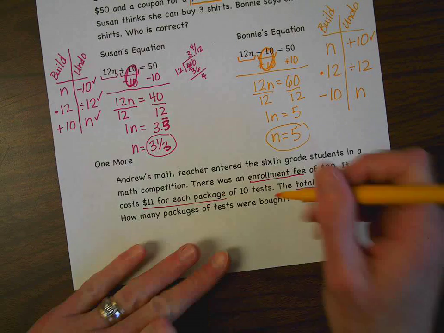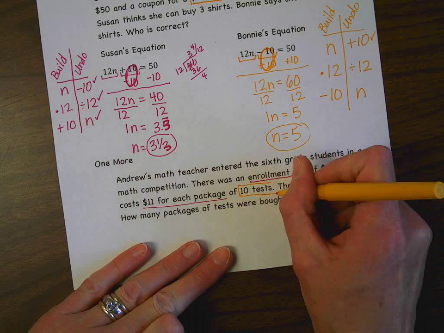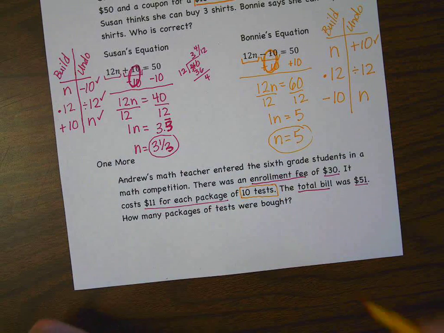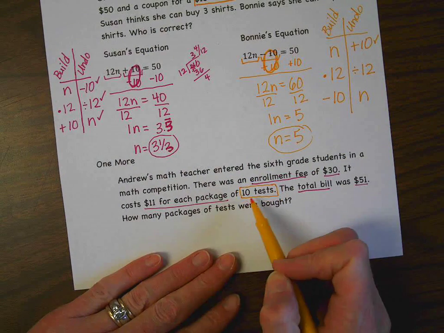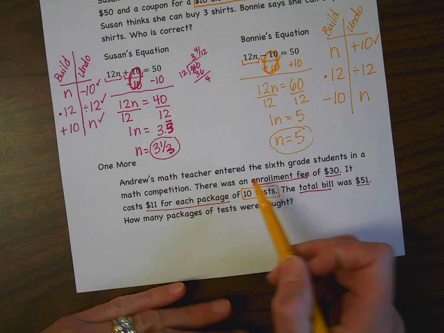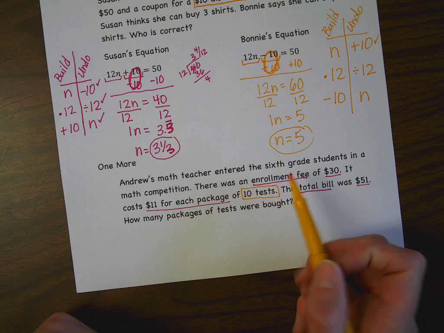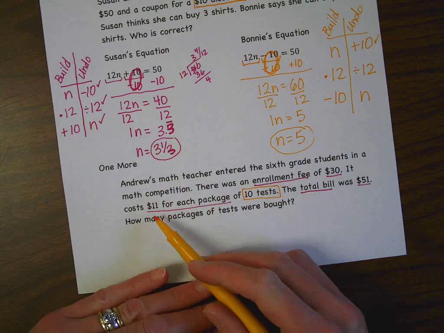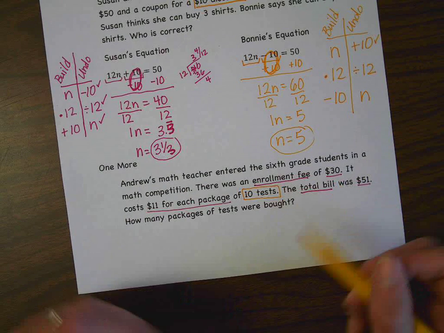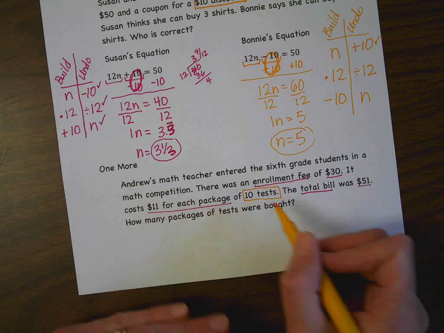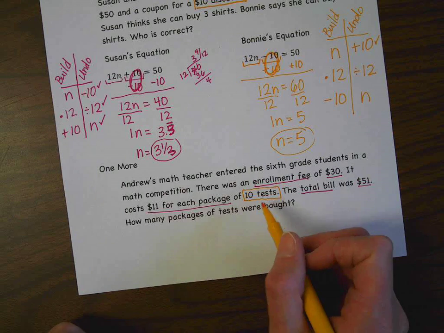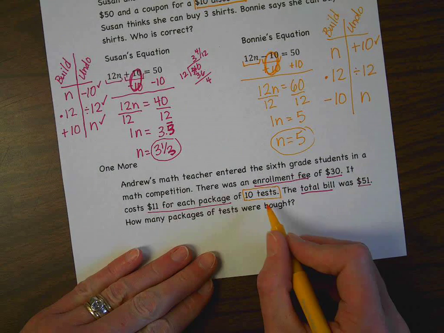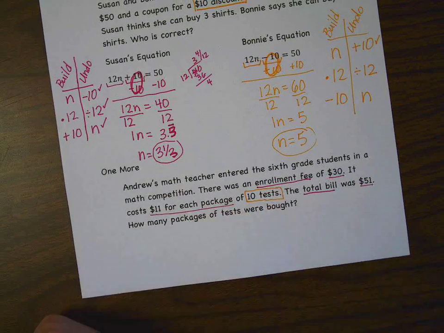Okay, first of all, I need you to pay very close attention to this number because lots of kids, all they do is look for numbers and then they try to go. Does it really matter how many tests are in a package? No, because we don't know how many students there are, okay? We are told the total bill. We are told how much they cost. We are told the enrollment fee, so we could figure out the number of packages without ever worrying that there are 10 tests in there. So this is what we call extra or extraneous information, so don't let it fool you.